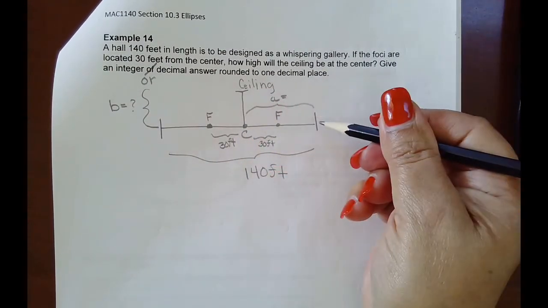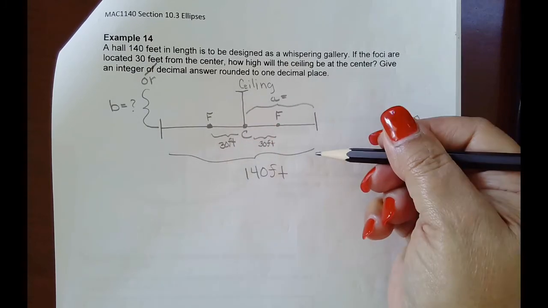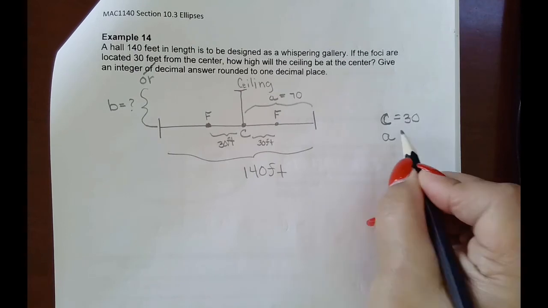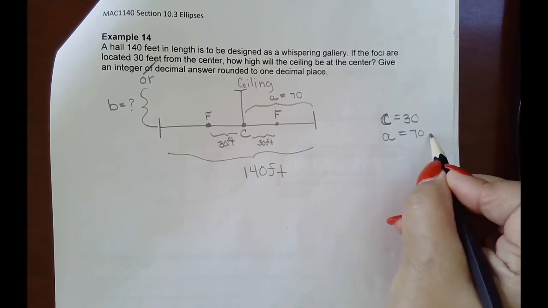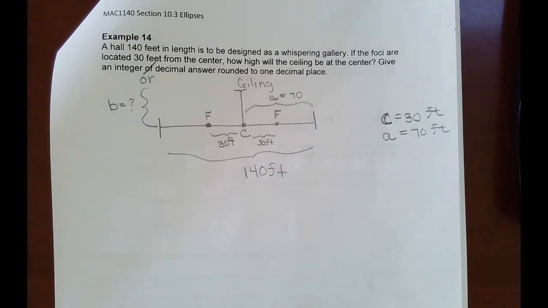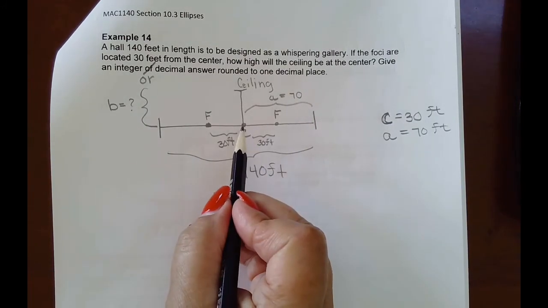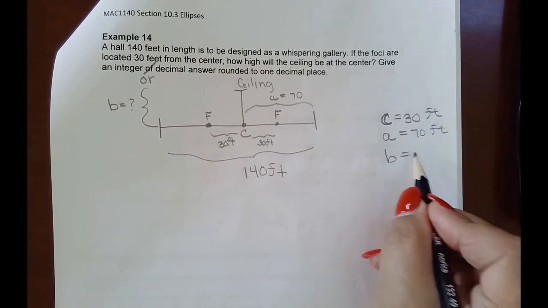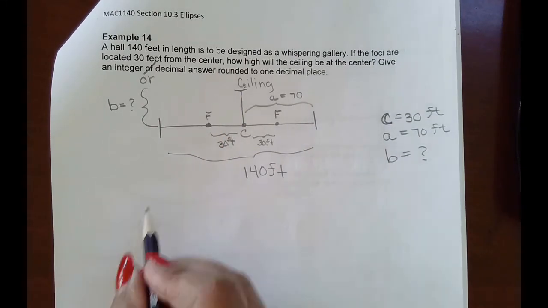From the center out to the end of the hallway, being that this is 140 feet long, that would be 70. So the A value is 70 feet. If we're trying to find the B value, so we know how high up from the center the ceiling should be placed, that means we're once again missing one of the three values.